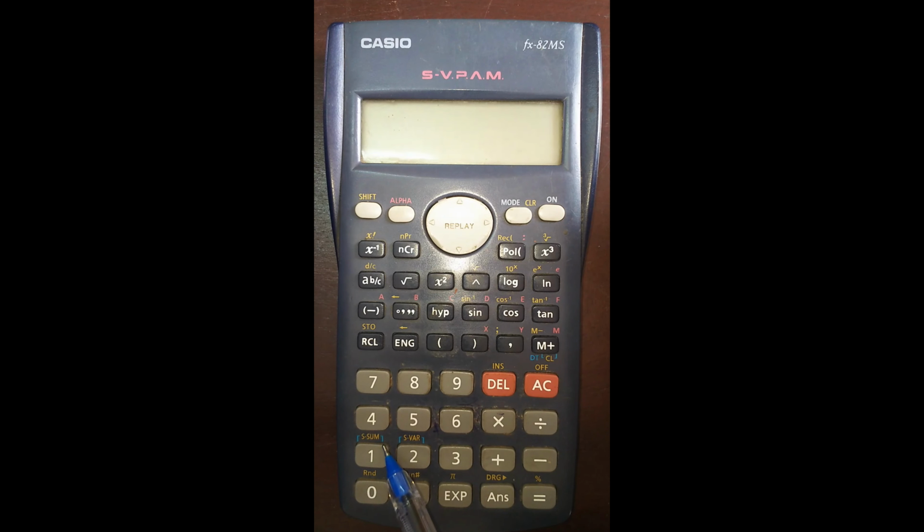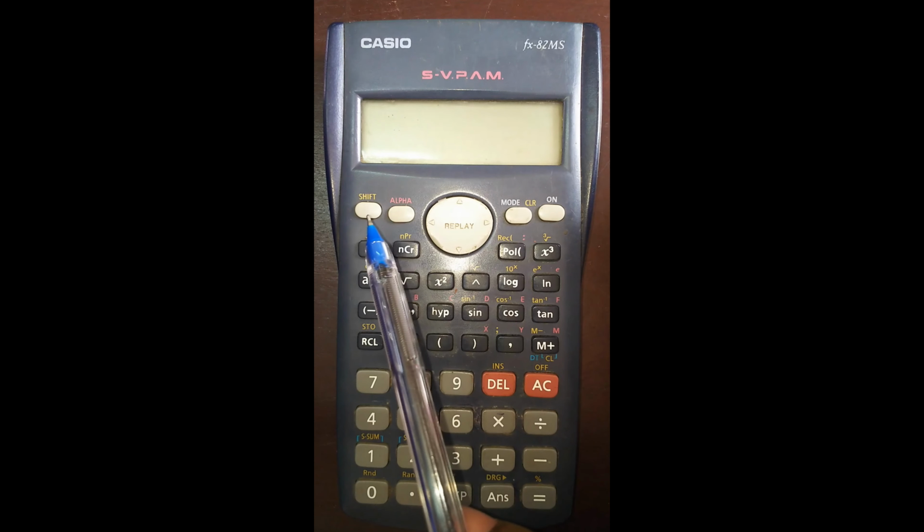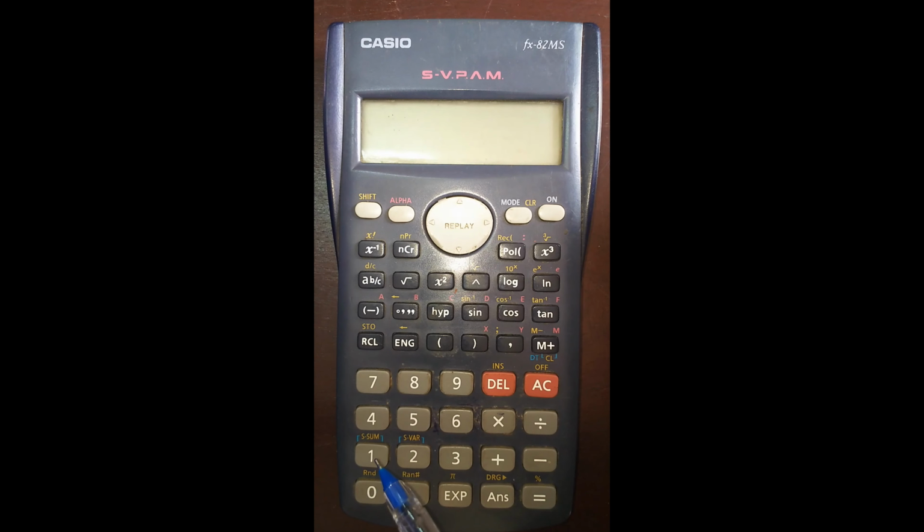In order to arrive at the second function, which is colored in brown, you need to press shift and then you press 1. So the calculator will be assuming that you want to use the S sum function. And likewise, if you want to power off the calculator, the off is in brown, so you press shift and then you press the AC.